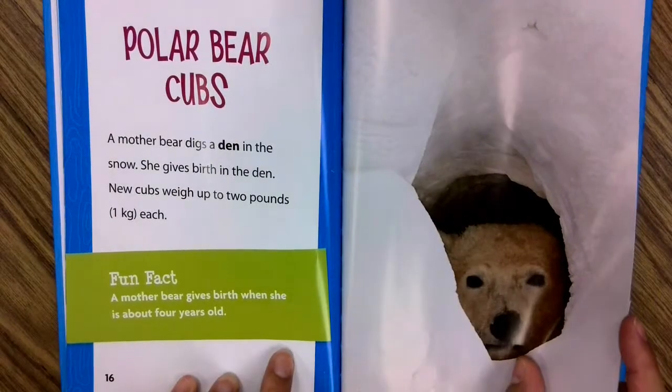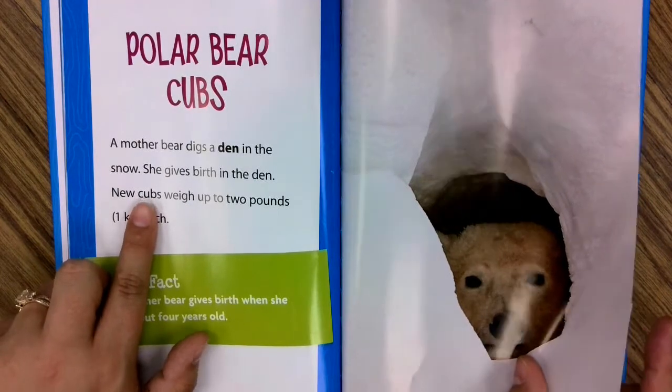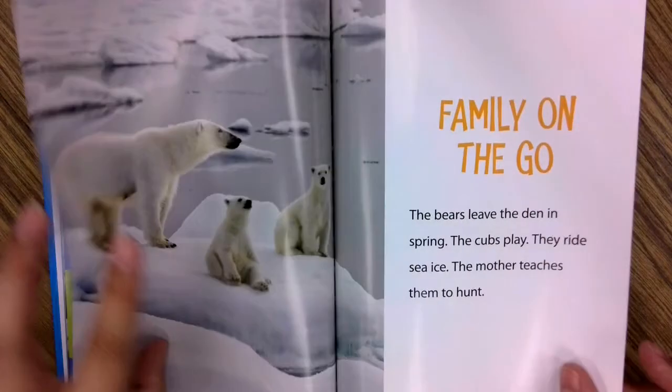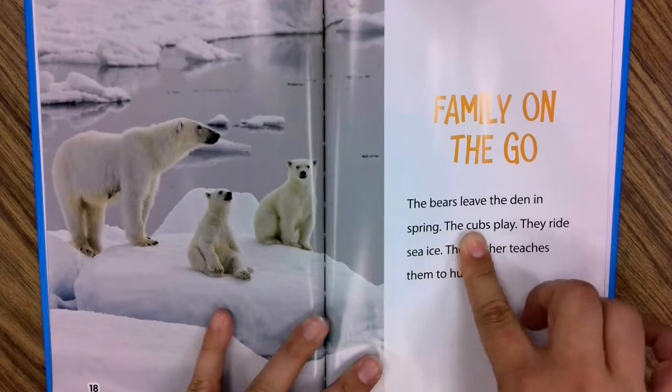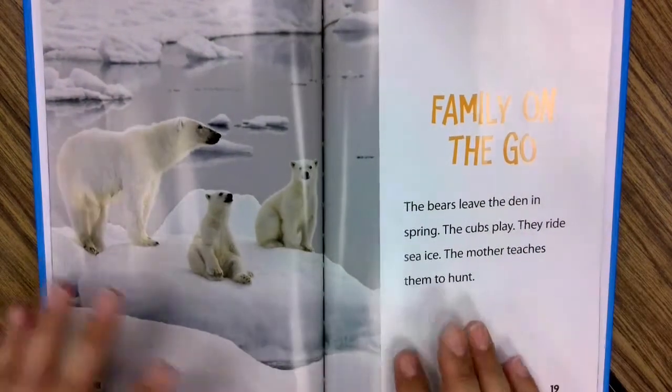So let's go ahead and find those. Let's see. Yep, this is cubs right here. And then it said 19, cubs right here. So that's if you want to know just about a certain topic. That's another way to go look for it.